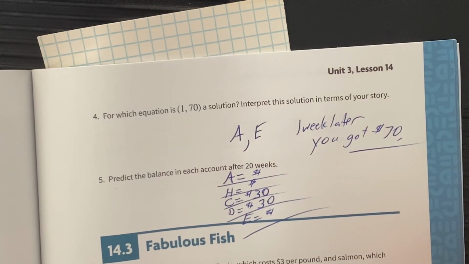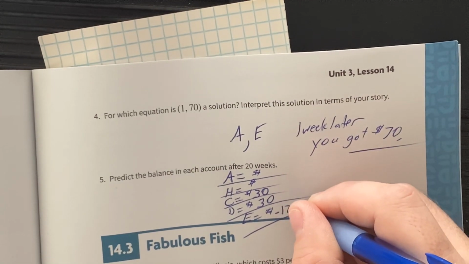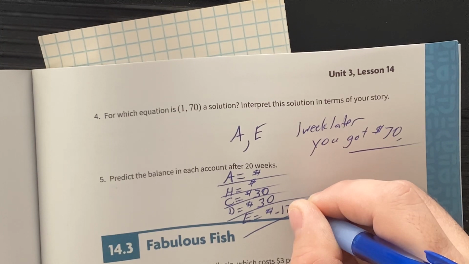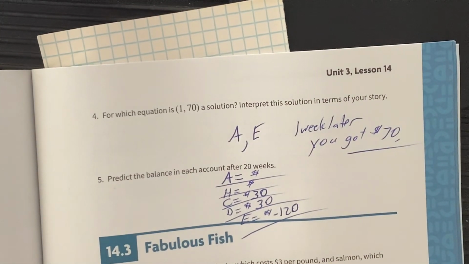E. Negative 110. You're going to be 100. Should be 120. Negative 10 times 20 is negative 200 plus 80. Should be 120 in the hole.